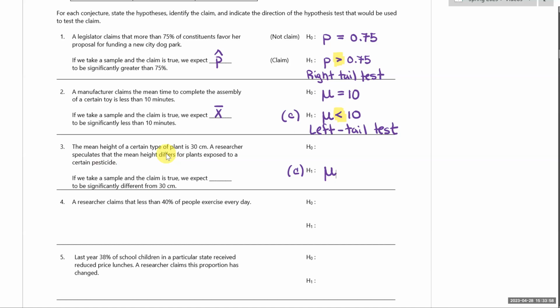So it's not as strong as saying they think the mean is taller or they think the mean is shorter. They just don't think it's going to be 30. They think it's going to be different. So this is when we just say we don't think it's equal to, so not equal to. So we think plants exposed to the pesticide have a mean not equal to 30 centimeters.